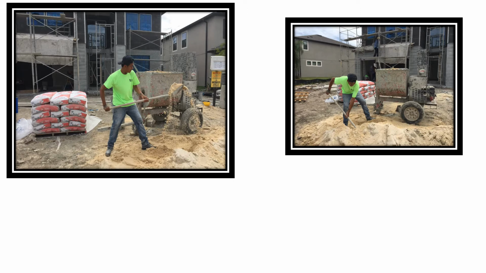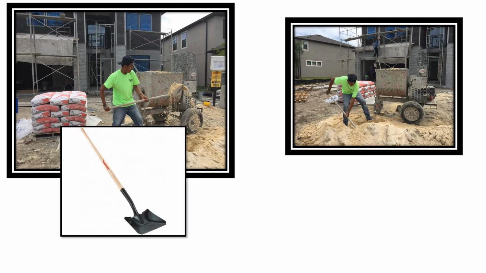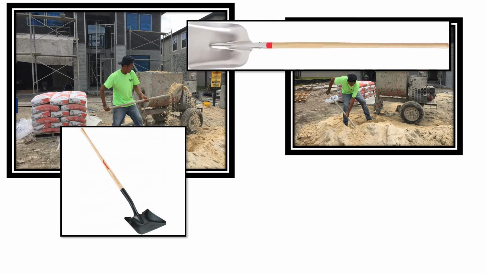Adding sand to the mixer can be done by shovel count. The recommended shovel is what is known as a number 2 or square nose shovel. This is best for a more consistent ratio of sand. A sand scoop is also possible. They are larger in size and lighter in weight than shovels because they are made of aluminum. This also means they are more susceptible to damage.